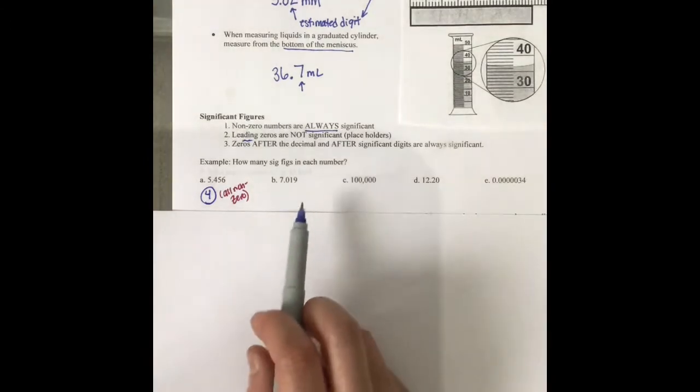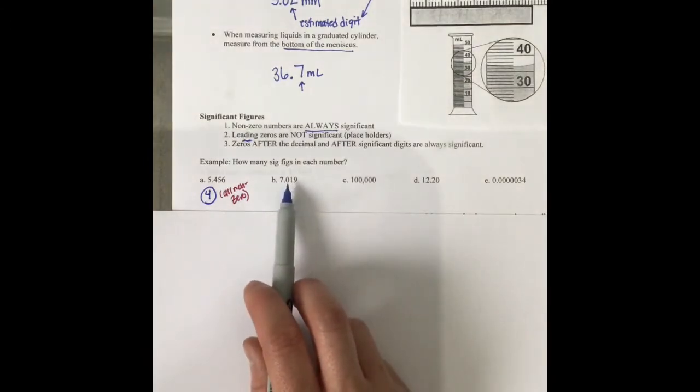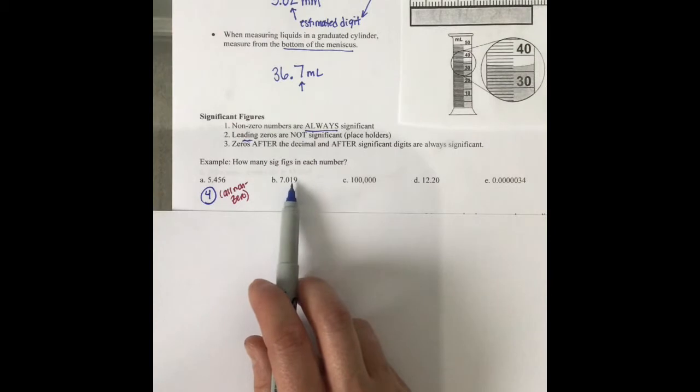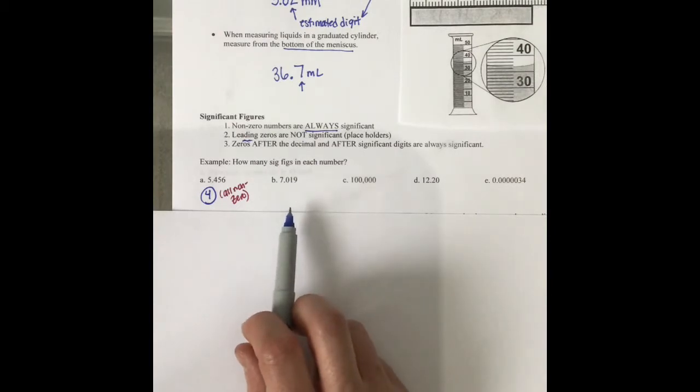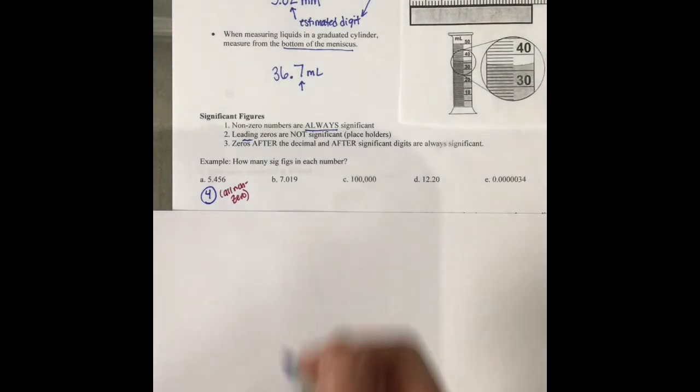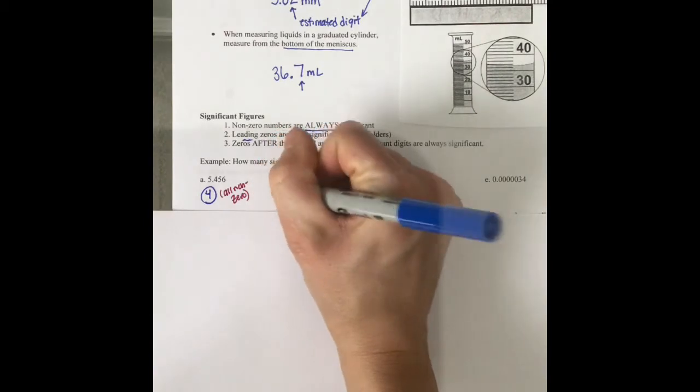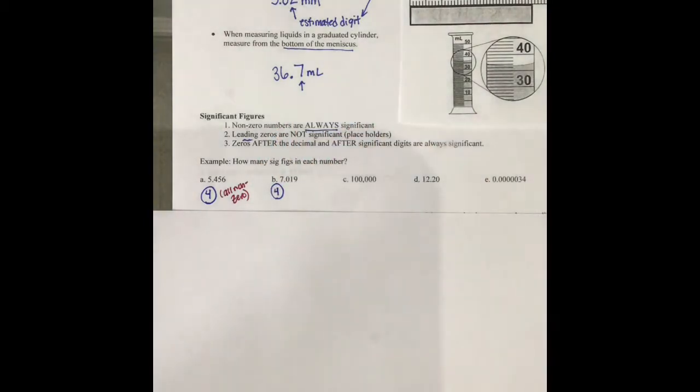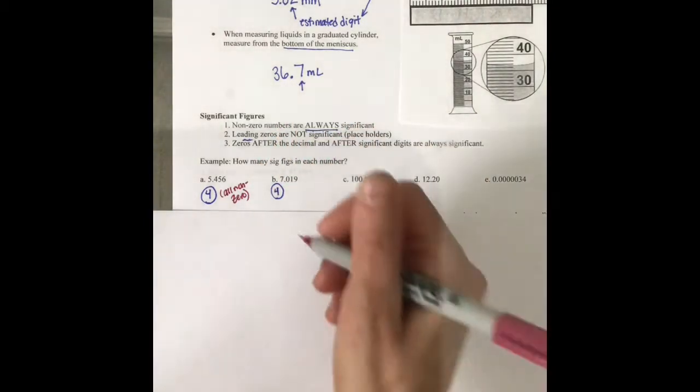Let's look at letter B. I have this 0, but it's after the decimal and it's after a significant figure. So it's sandwiched in between other significant digits. So it matters. I have to count it as a sig fig. This one also has 4 sig figs.